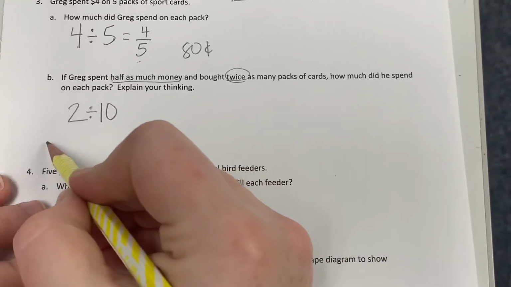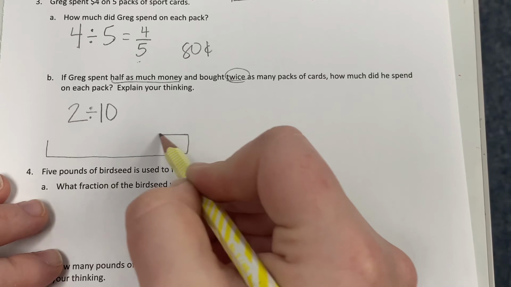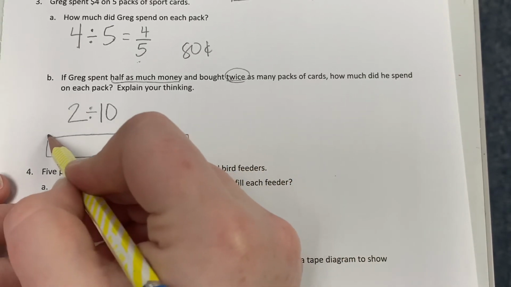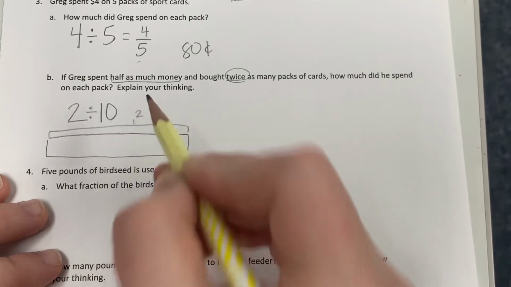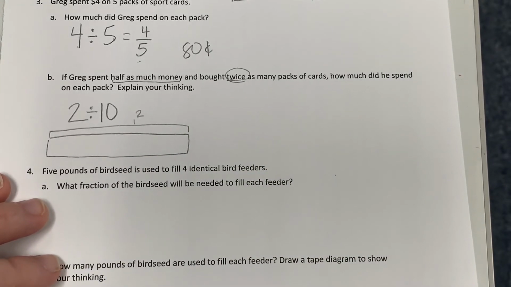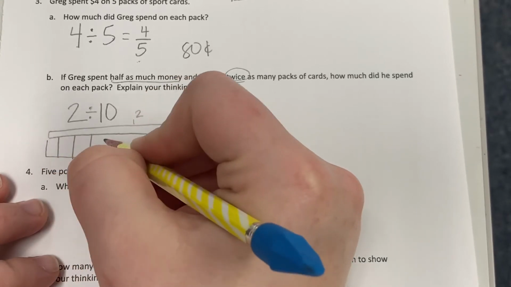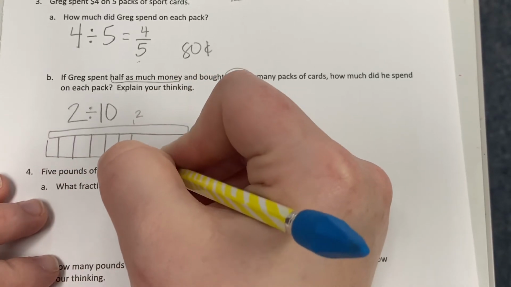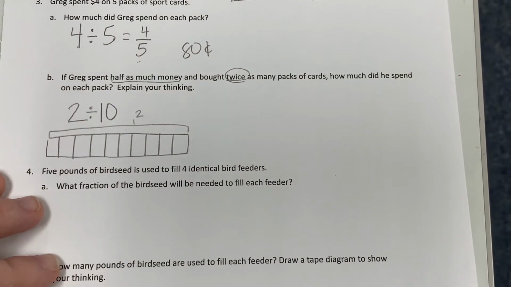So we need to draw that tape diagram. You may have to draw this one a little longer because the whole thing is worth what? 2. But how many times do you have to split it? 10 times. Perfect.